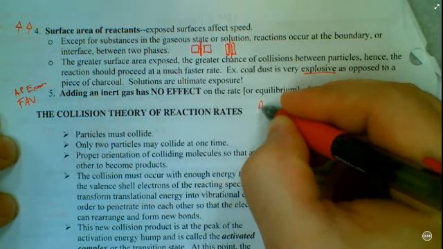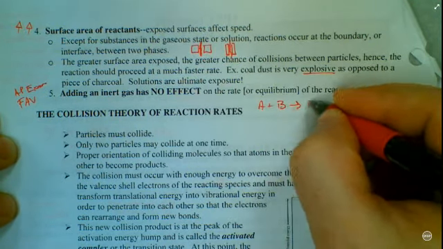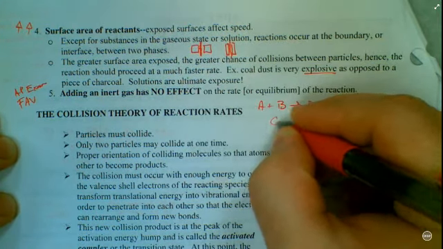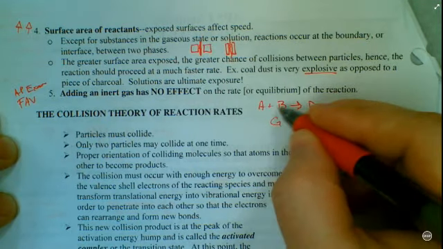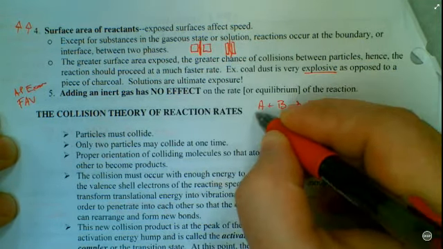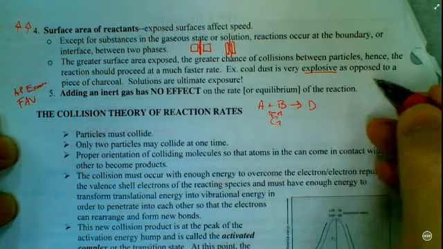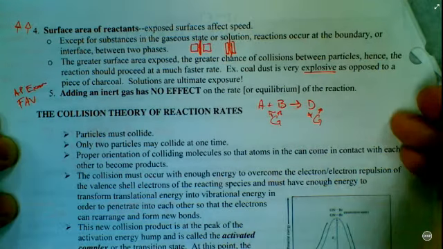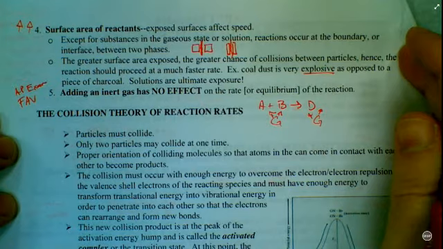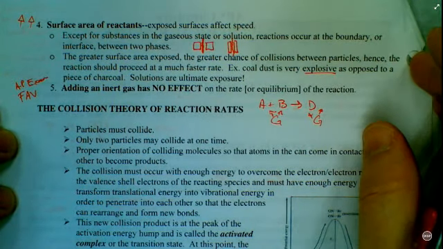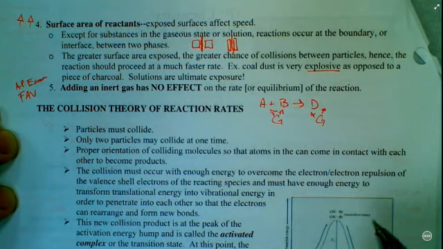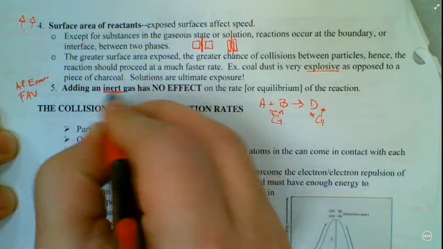Because if we have A plus B reacting to form D, and we simply add in an inert gas, it's not going to participate in this reaction. Even if we add some of this inert gas to this side, it's just going to be on the product side as well. It's not going to participate in the reaction at all. It's definitely not going to be consumed, kind of like a catalyst is, but this inert gas isn't going to do anything at all. So it's not going to affect the reaction rate at all, hence the word inert.